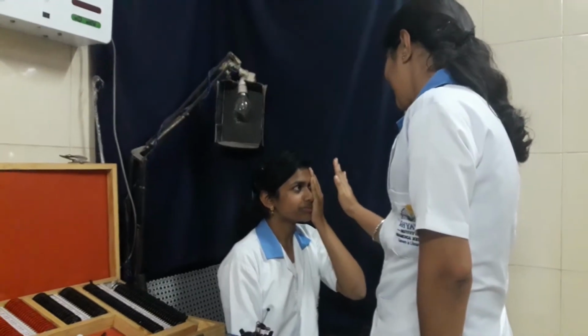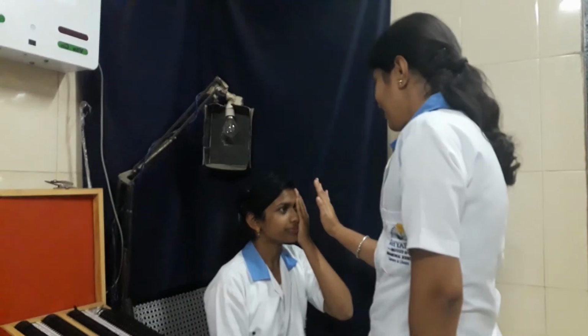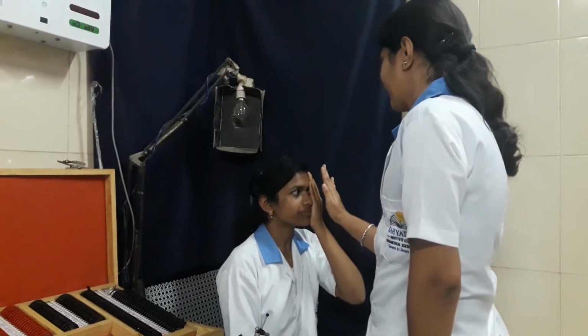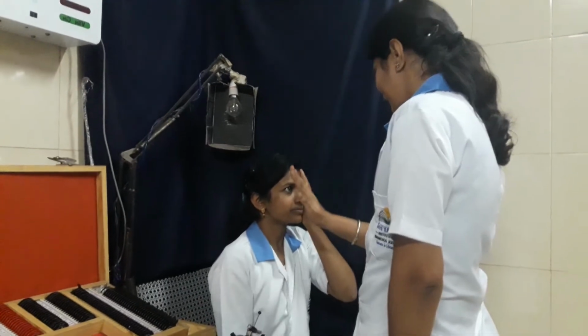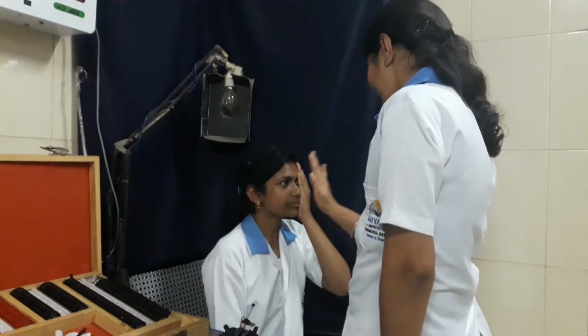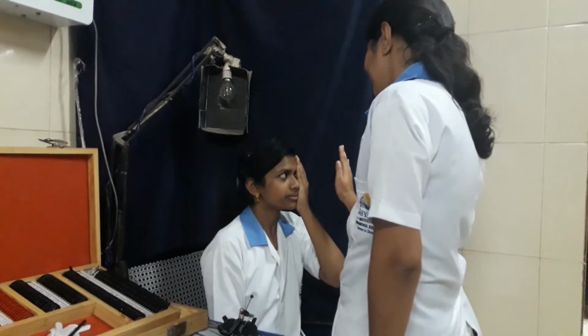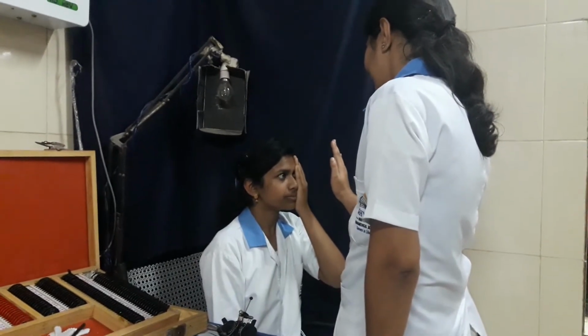During hand movement recording, the examiner goes close to the patient's face and waves his hand from side to side. If the patient is able to recognize this movement, the vision is recorded as hand movements.